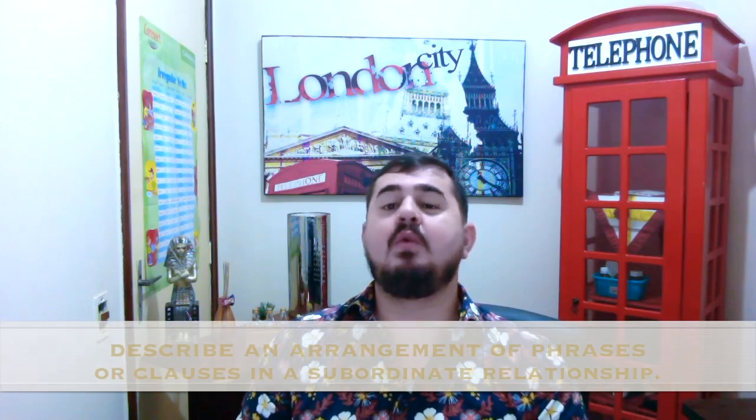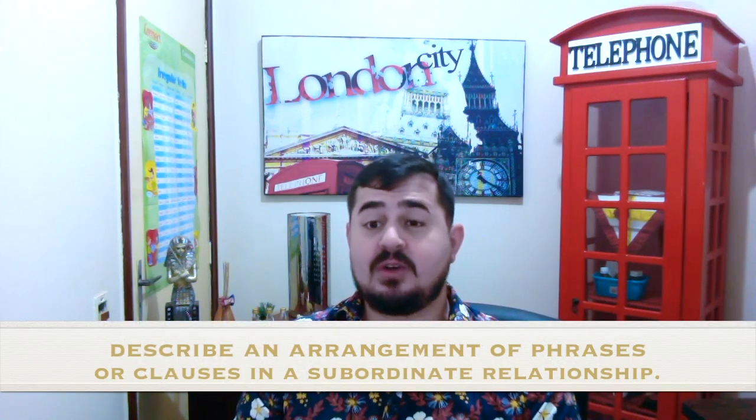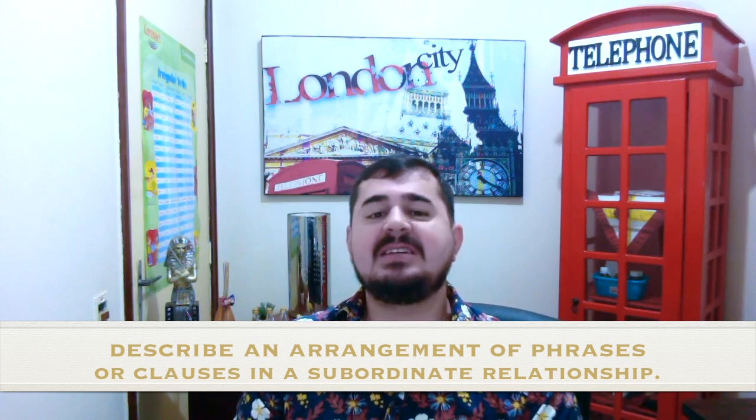As you could notice, there were no discourse markers connecting those sentences, alright? Now, let's talk about hypotaxis in detail. So, hypotaxis, also called subordinating style, is a grammatical and rhetorical term used to describe an arrangement of phrases or clauses in a dependent or subordinate relationship.